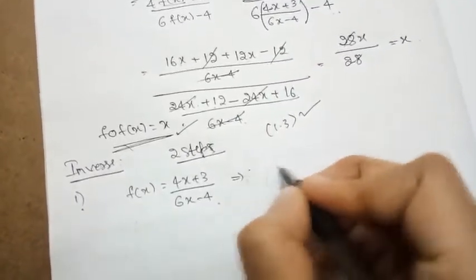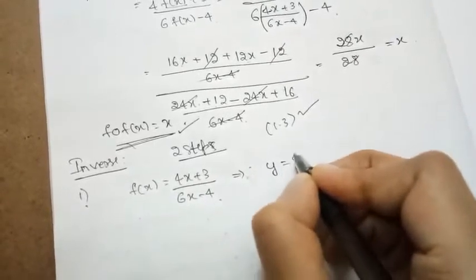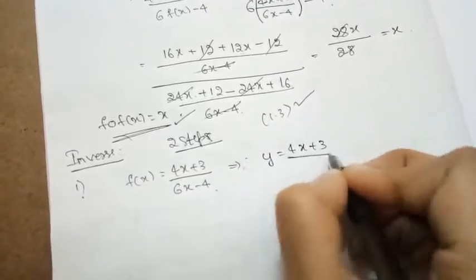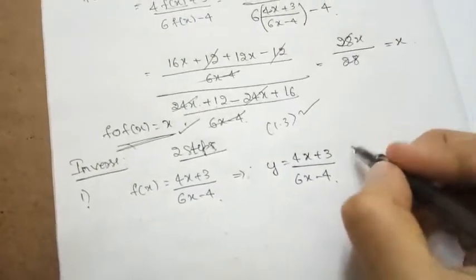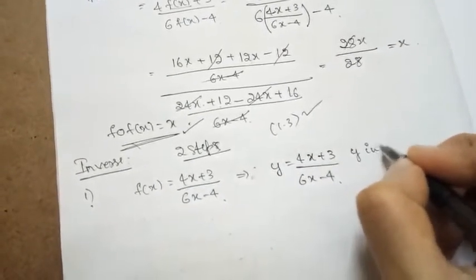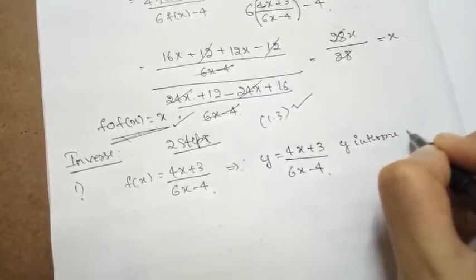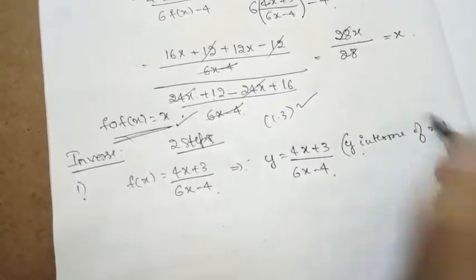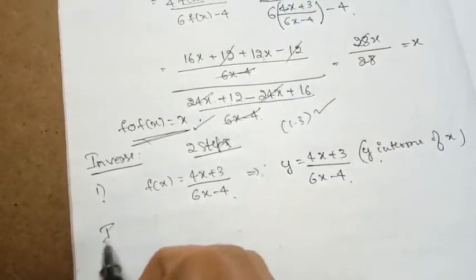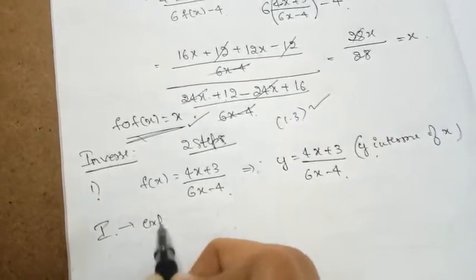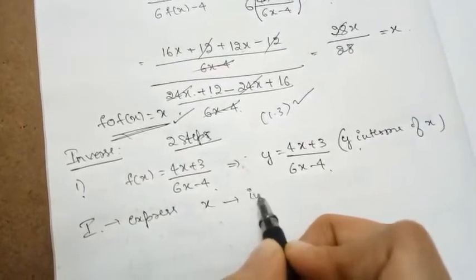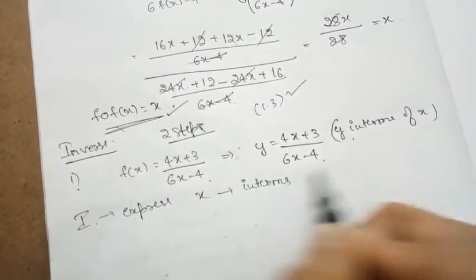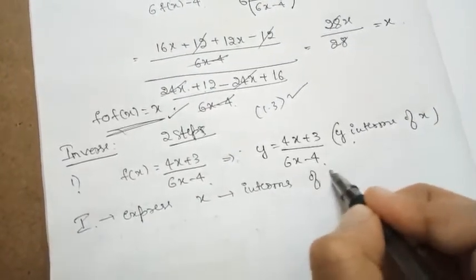So that is nothing but y is equal to 4x plus 3 divided by 6x minus 4. So they have expressed y in terms of x. So our first step is to express x in terms of y.